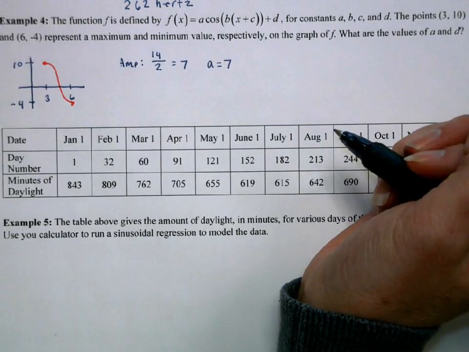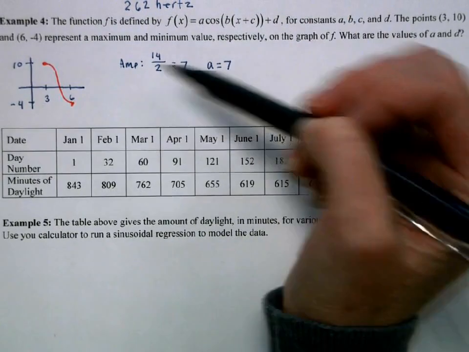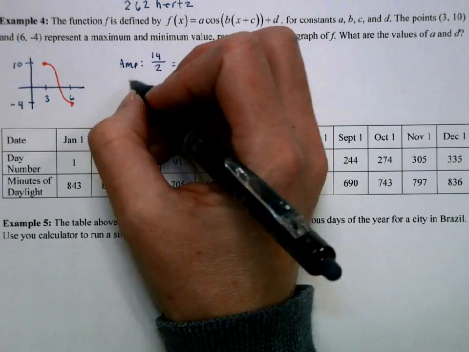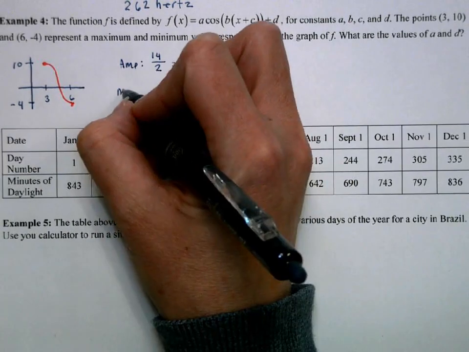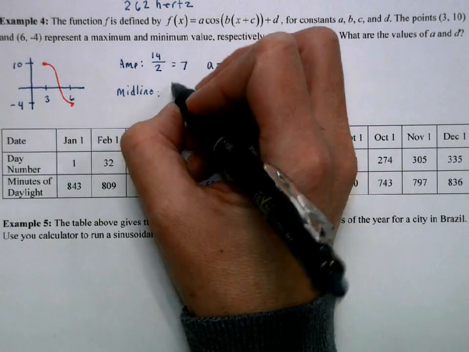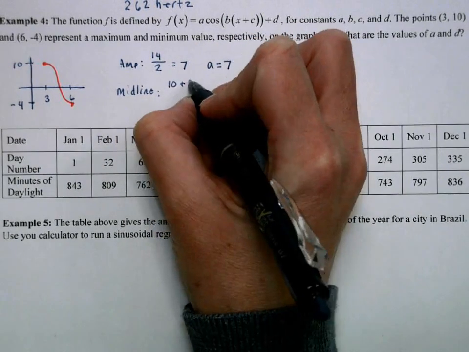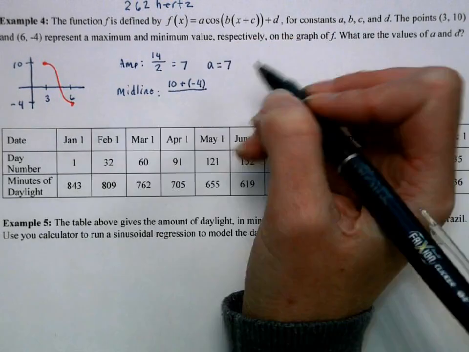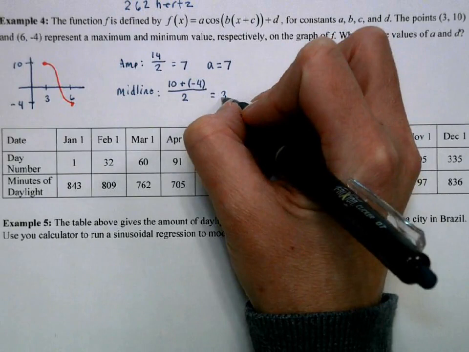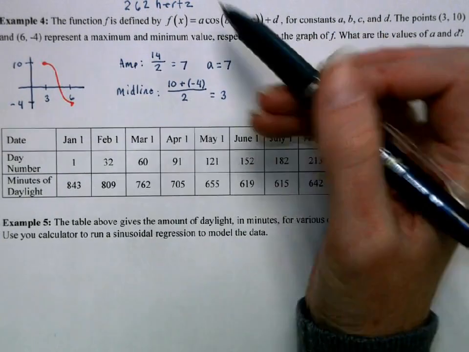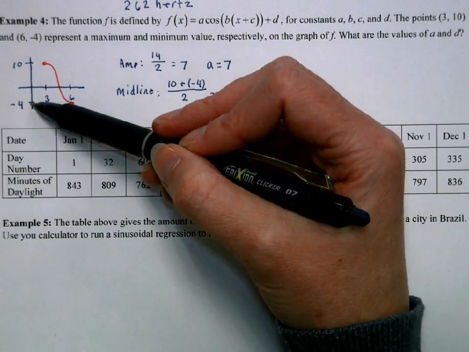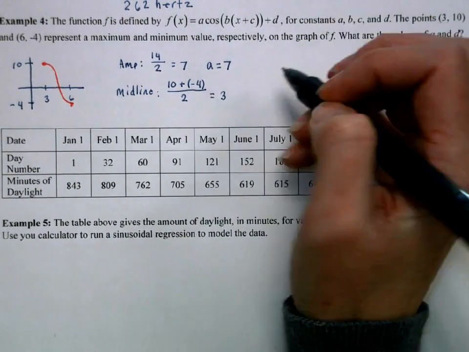Then I can either take that 7 and subtract it from 10, or add it to -4, or take the average of the max and the min. All of those will get us the right answer. So if I average 10 and -4, we'd add those and divide by 2, which is 6 divided by 2, which is 3. Or, like I said, take 10, subtract 7, we get 3. If I take -4 and add 7, we get 3. Either way, my D value is 3.